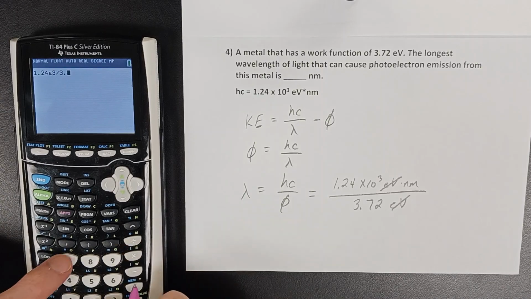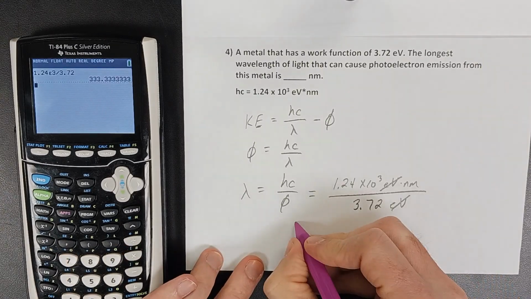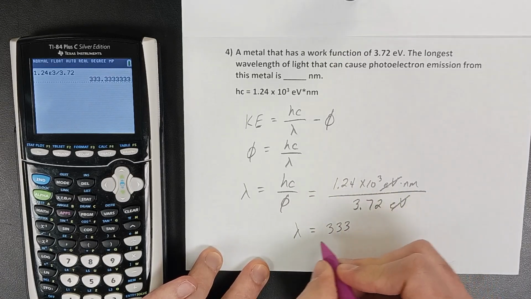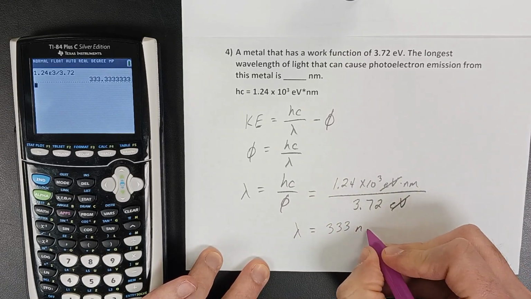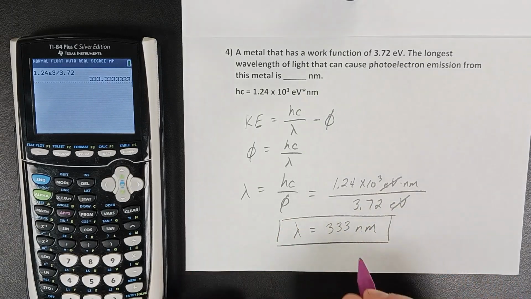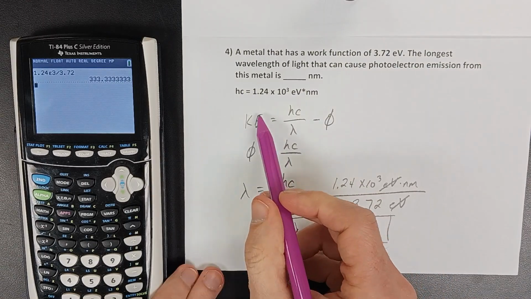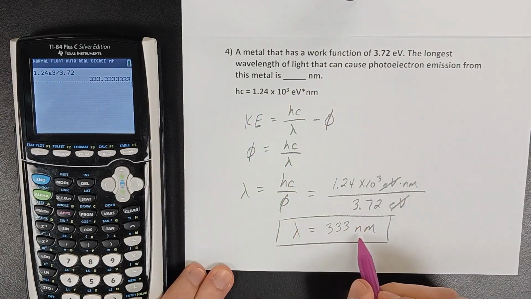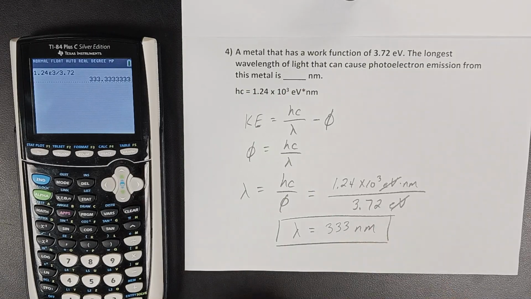So divide by 3.72, and I get the longest possible wavelength of 333 nanometers. And so that's to say, really, if we want to see some electrons produced that come off with some kinetic energy, we need a wavelength shorter than 333 nanometers.